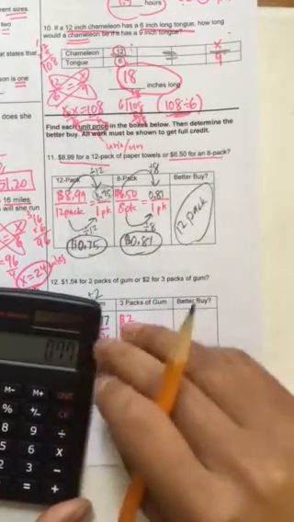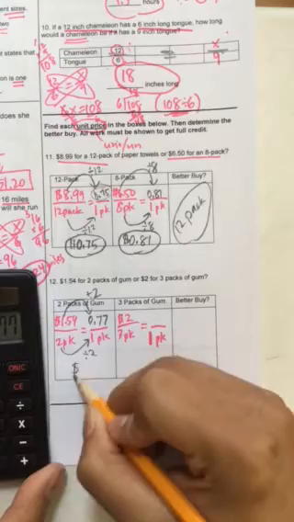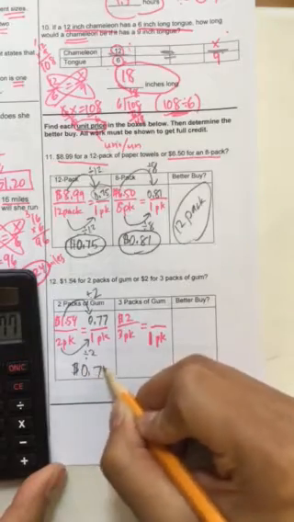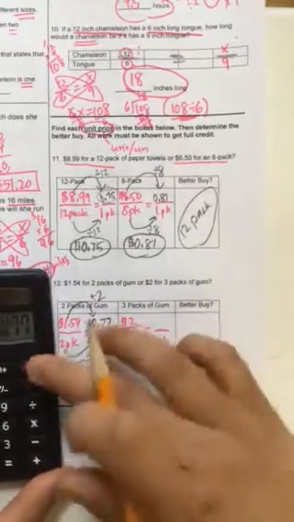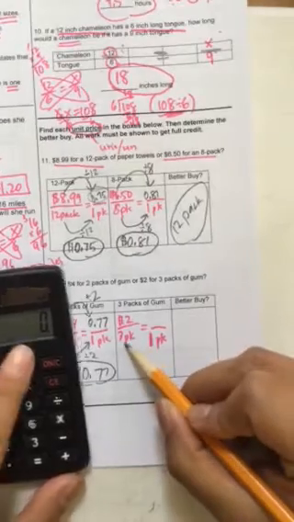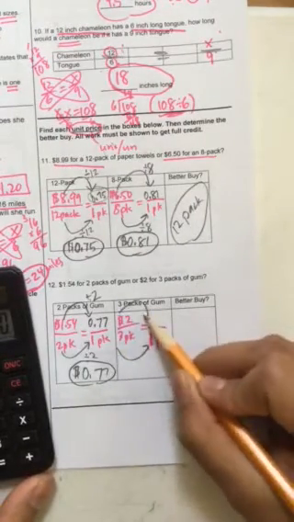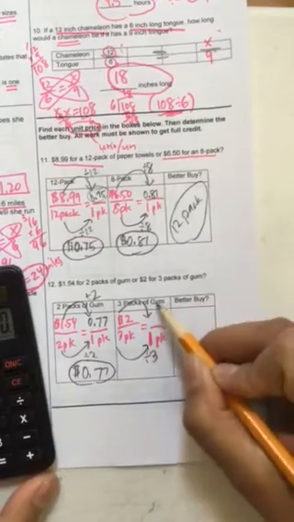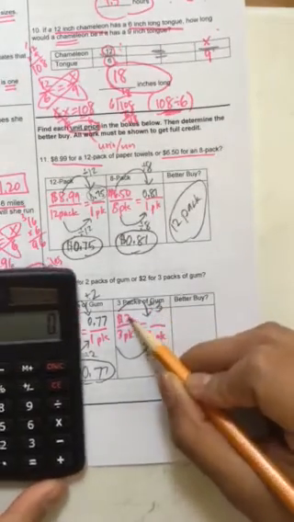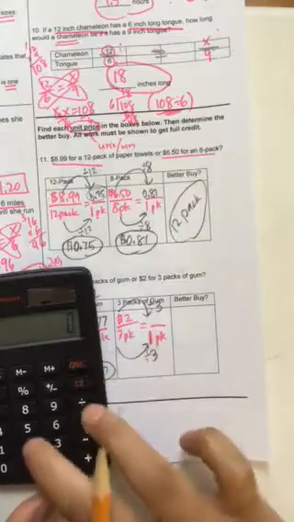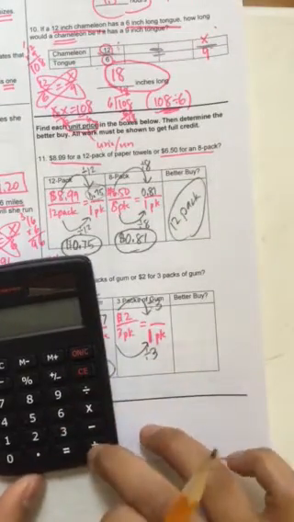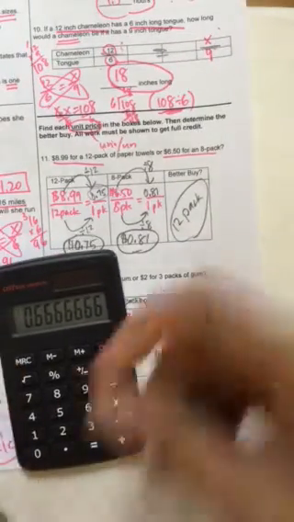There's nothing else. It's already 2 decimal places. You don't need to round. So it's $0.77 for this deal. Over here, it's 3 packs. You're trying to get 1 pack, so you should divide by 3. So what is 2 divided by 3? Oh, okay, here we go.